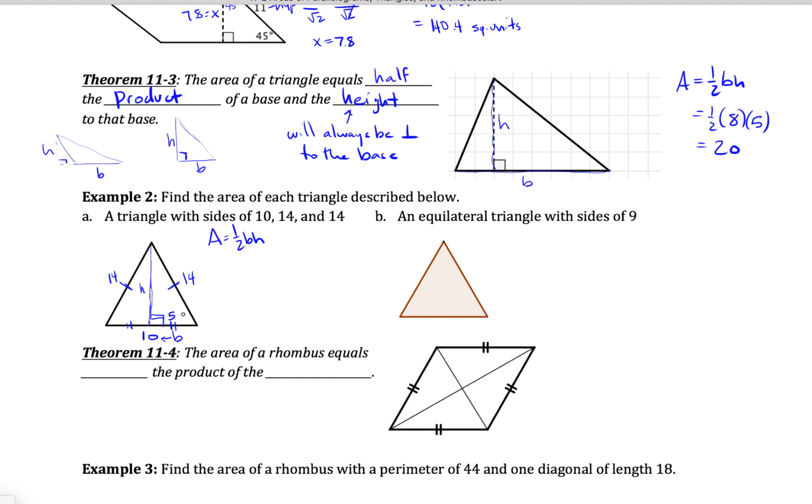So I can use the Pythagorean theorem. I can set up a Pythagorean theorem problem that says h squared plus 5 squared equals 14 squared. So now h squared would be whatever 14 squared minus 5 squared is, which I believe is 171. And now h would be the square root of 171, which, let's see, I'll do that on my calculator real quick.